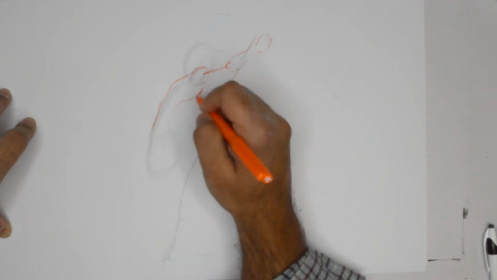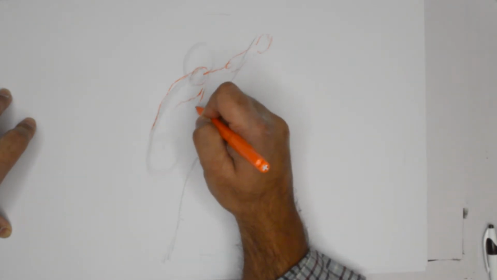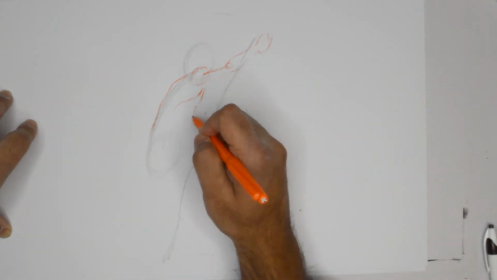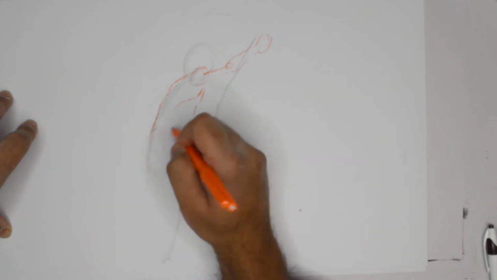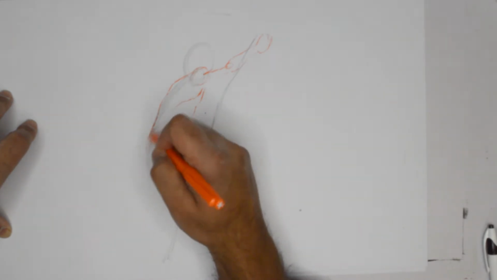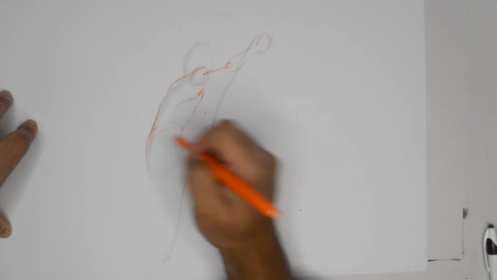Now let's put on just very basic anatomy structures. There's a hint of the lats. Of course, there are people who climb bare-chested, but that's not always the case. Quite often we see people wear protective gear all over.